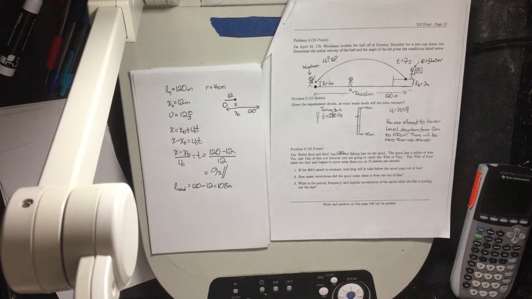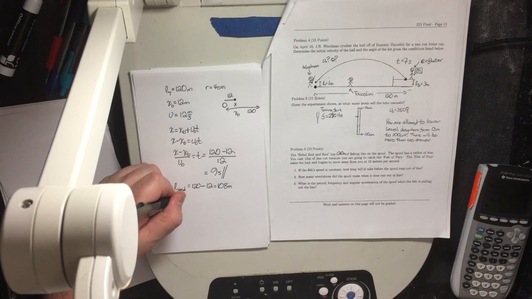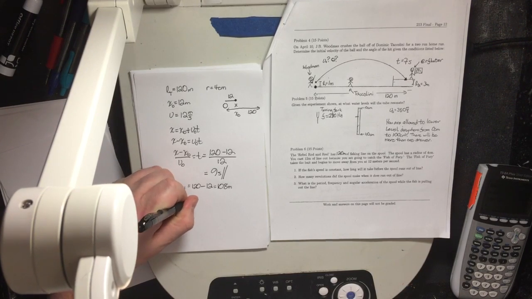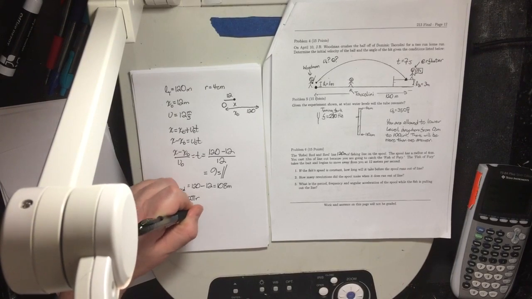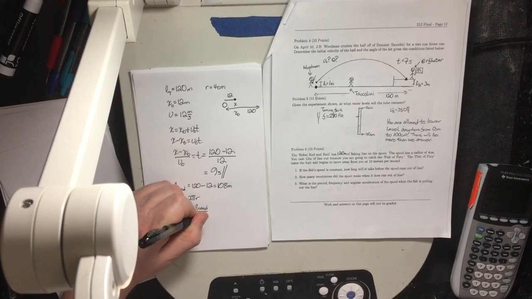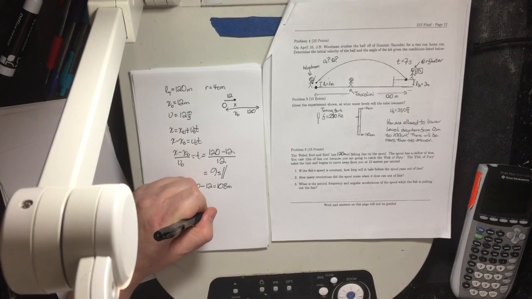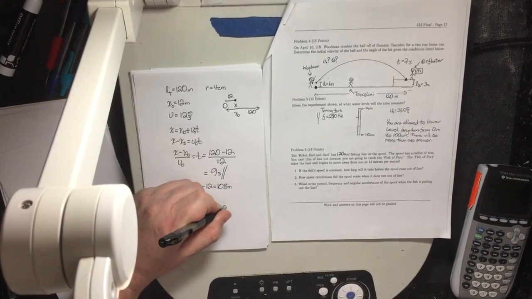During that motion, 12 meters was already out. It went another 108 meters. The circumference is 2 pi r. The number of revolutions is the length used divided by the circumference, or 108.